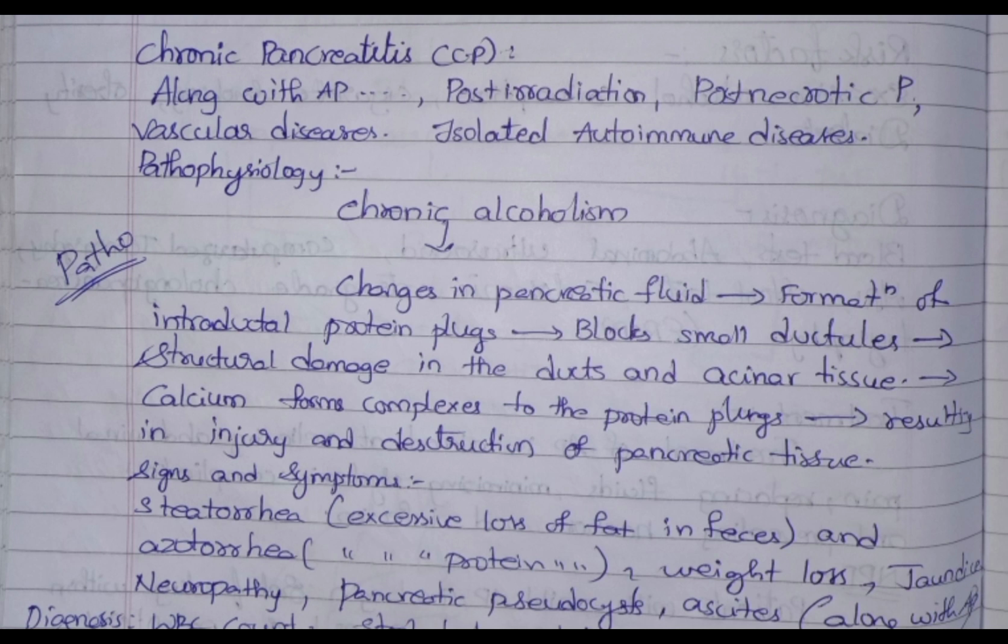The protein plugs form complexes with calcium, resulting in the injury and destruction of pancreatic tissue. Signs and symptoms of chronic pancreatitis include excessive loss of fat in feces, that means steatorrhea; azotorrhea, that means excessive loss of protein in feces; jaundice; and neuropathy, along with the complications of acute pancreatitis. Diagnosis of chronic pancreatitis is the same as acute pancreatitis, but this includes the diagnosis of WBC count.